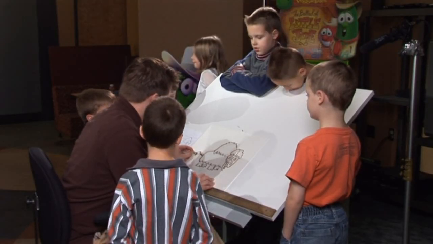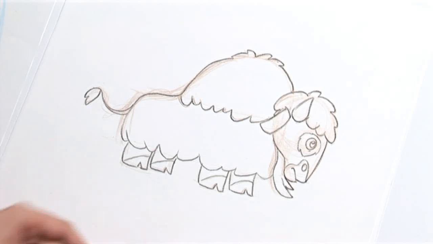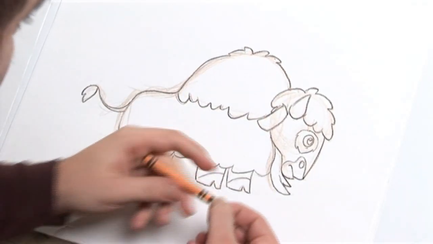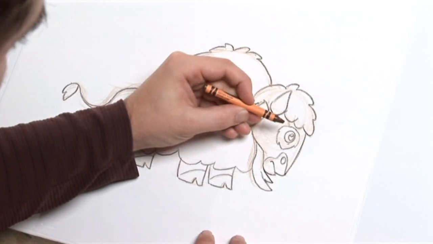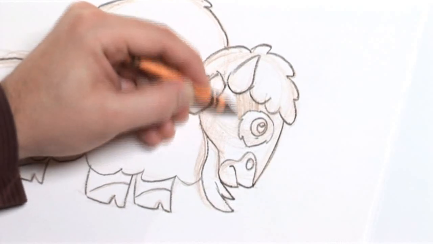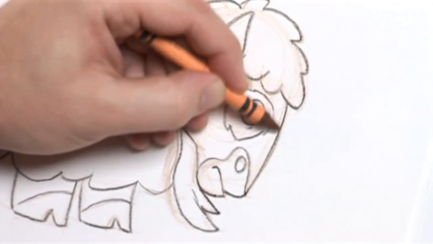All right, now what do we got to do? We got to color this guy. He's got kind of this brown skin, so we're just going to find a brown that works. I am using raw sienna right now. You don't have to use it. You can use any color you want. You can make Zippy purple if you wanted to.